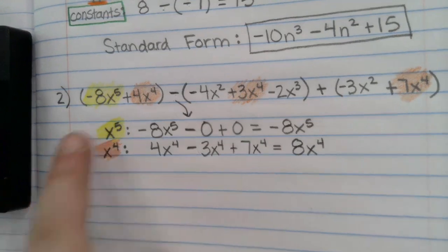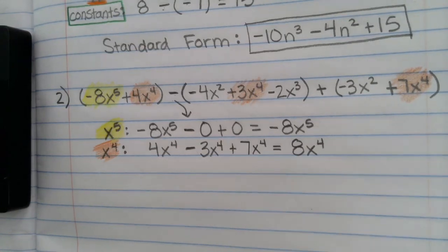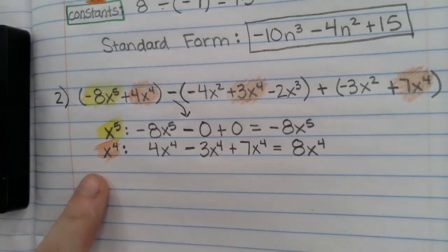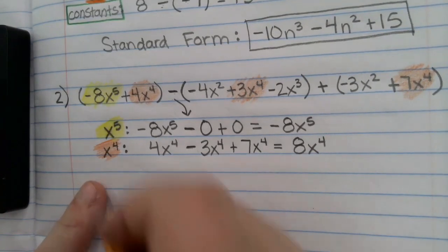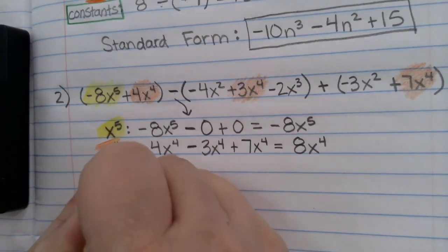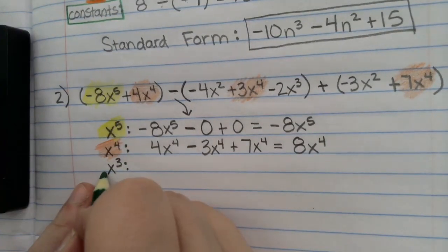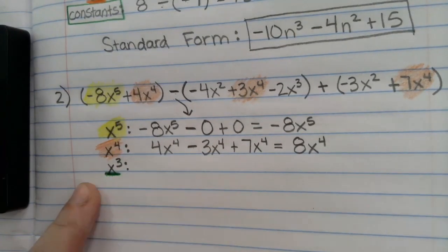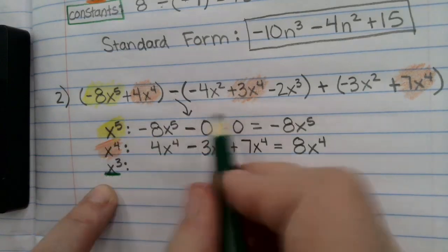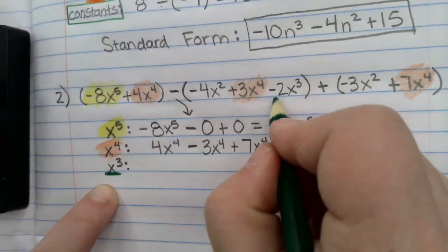Alright, I'm done with this first polynomial. Does that mean that's my answer? No. We still have other x's going on there. So next up after x to the 4th power, what do we have? Is there an x to the 3rd? Yes. Oh, there is. Good. Alright, x to the 3rd power. None in my first. I have negative 2x to the 3rd power.